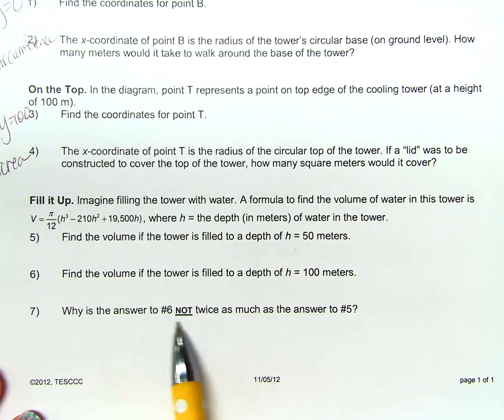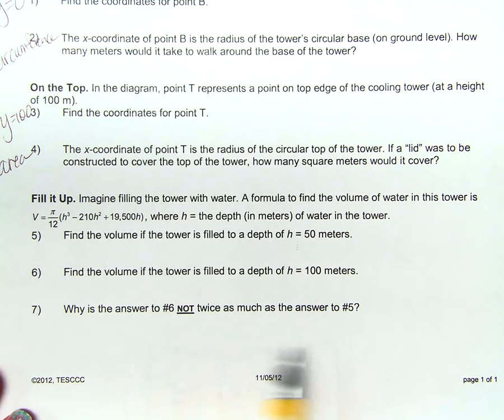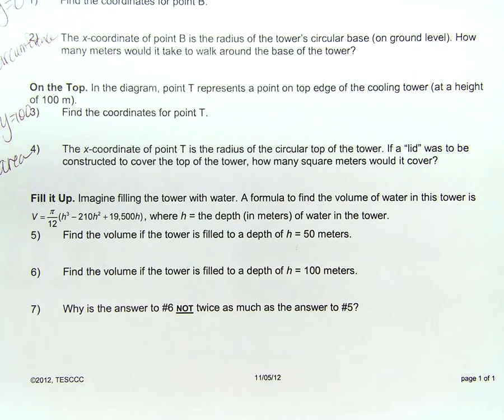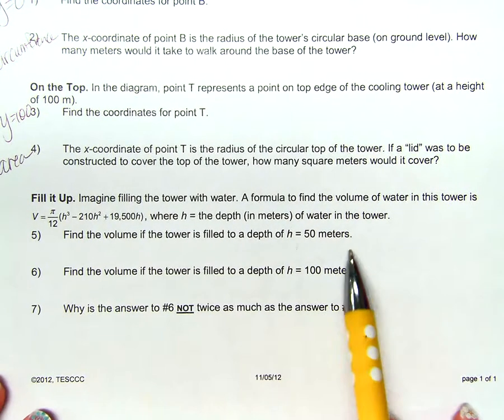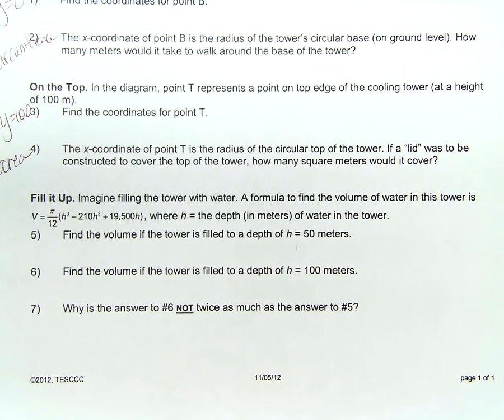Why is the answer to number 6 not twice as much as the answer to 5? This is a thinking question for you guys. I didn't write anything out to the side right here because it kind of is right here. Any questions on this? All right, you have the rest of the period to finish it. Whatever you don't finish in class is homework.